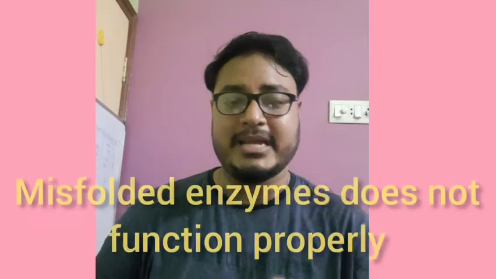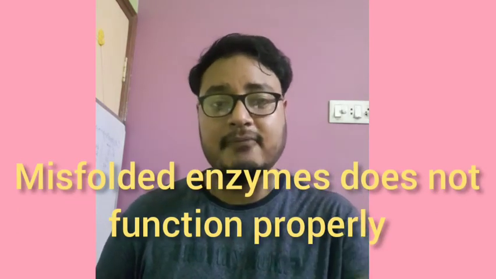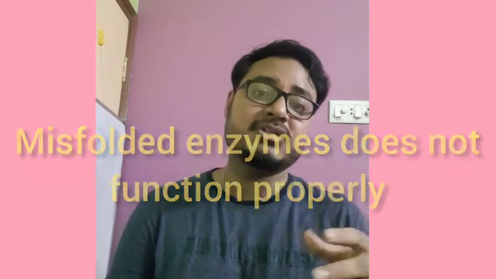Unless the protein is properly folded to its tertiary structure, it does not gain its functionality. If the protein or the enzyme is misfolded or improperly folded, it will become a faulty protein that will not function properly. This proper folding is needed to form the active site.